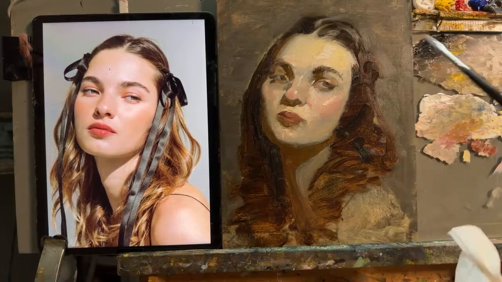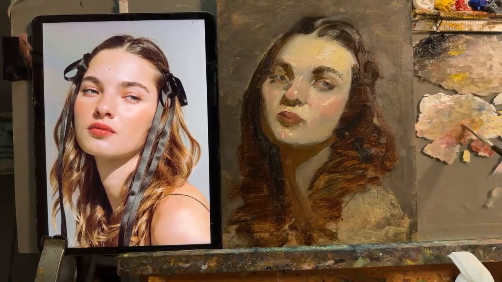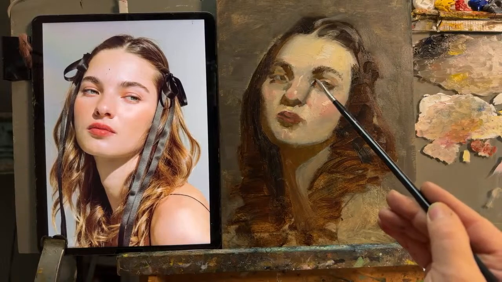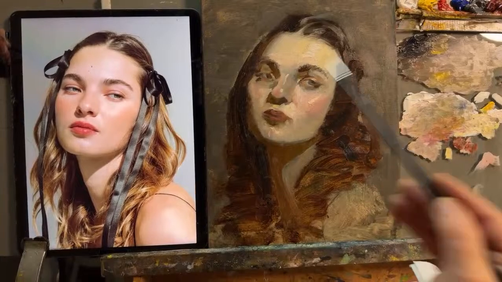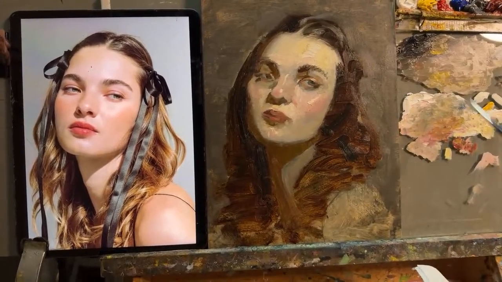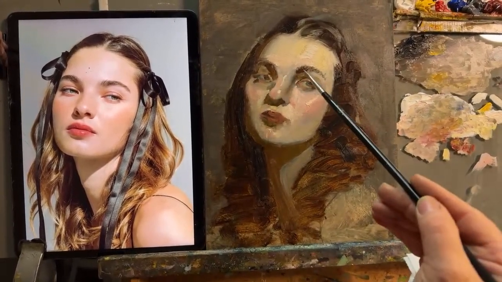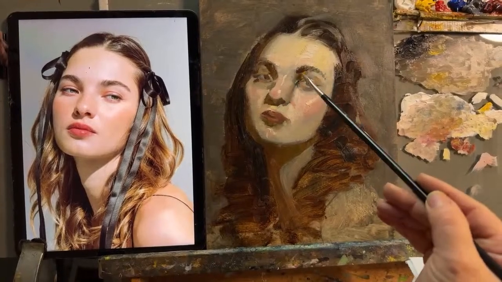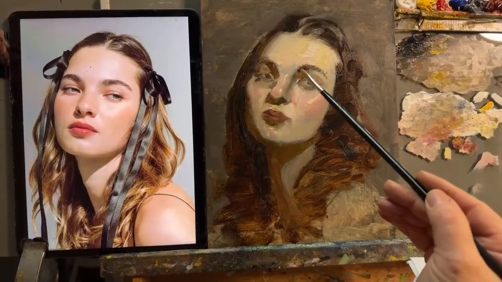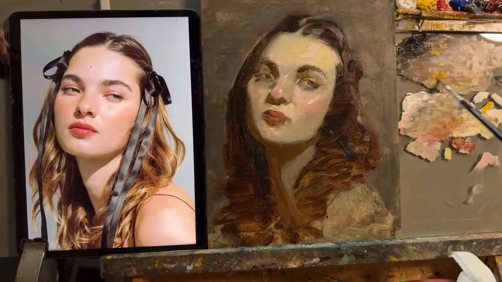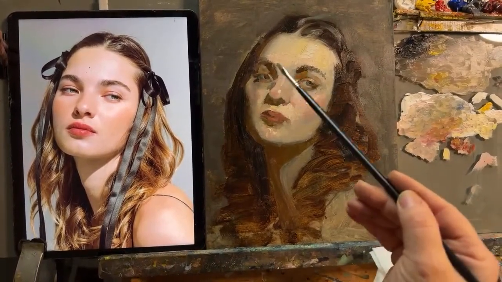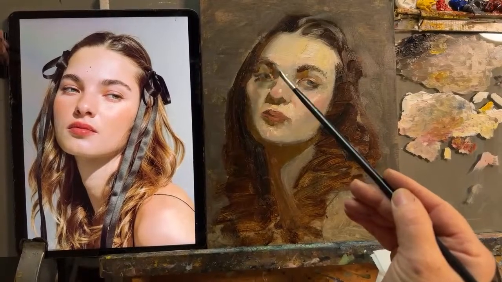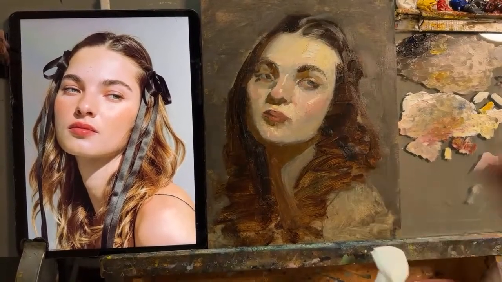Okay. So again, the first layer is always crude, and that's how we want it. And now I'm just trying to mend some of the value differences, and maybe because I act a little bit too much in a hurry, it really doesn't do the painting good.